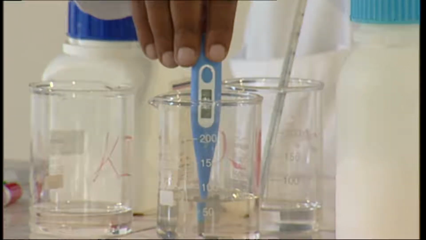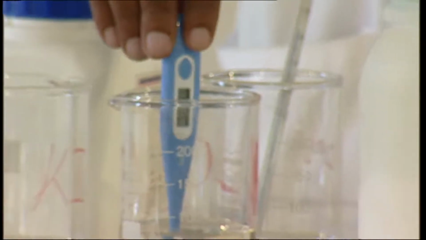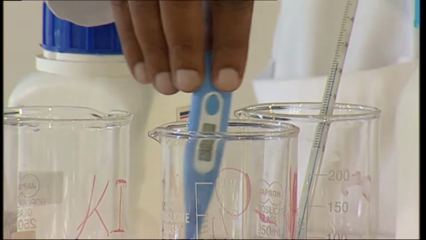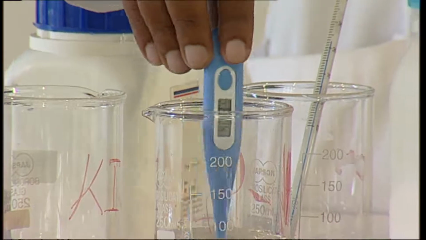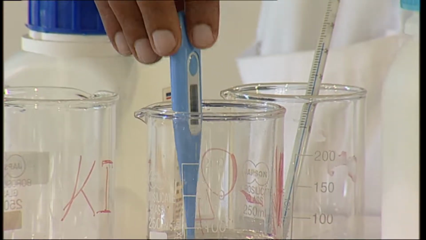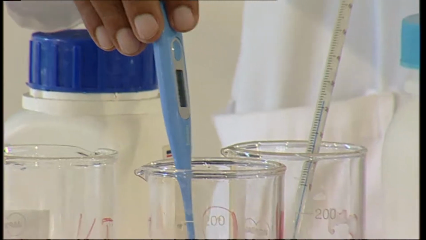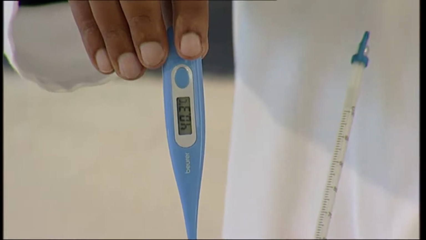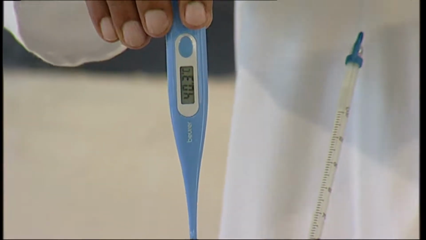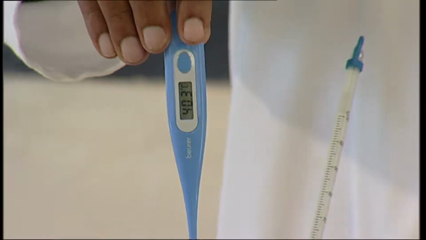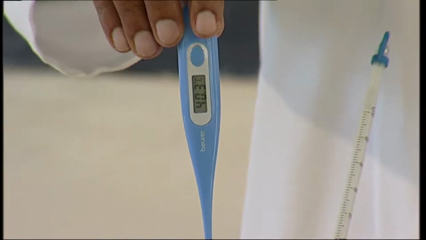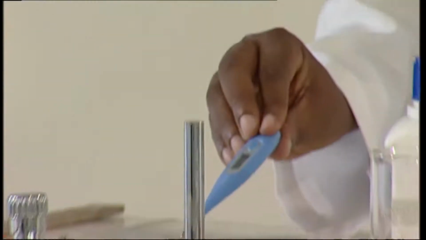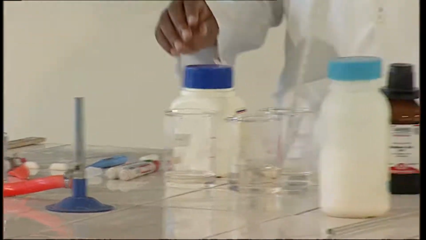Do you see the temperature change? Can you see the temperature change? I'm reading 40.3. The temperature now is 40.3. So it is increasing from room temperature, which is around 25 degrees, and now it has become 40.3. It shows that dissolving an acid in water is a process which increases the temperature of the reacting mixture or of the solution.